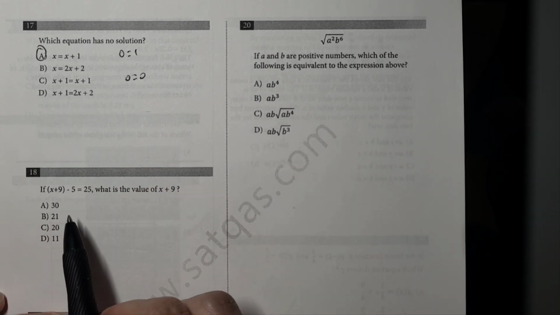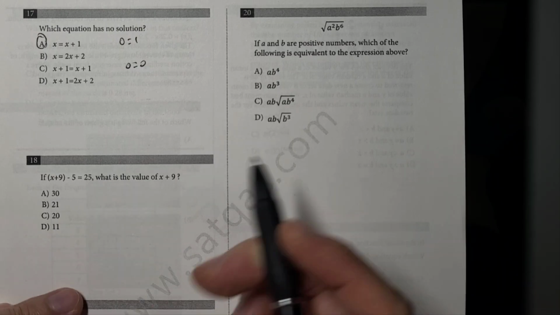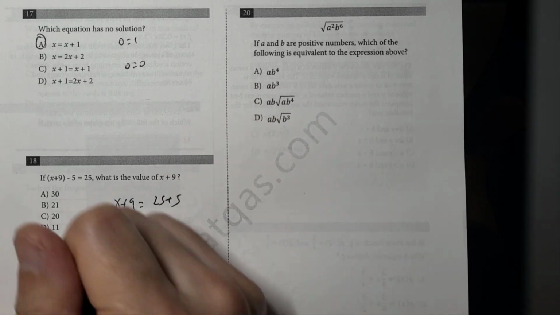Here, if this guy was the value of x plus 9, I don't know why they're asking. This is so simple. X plus 9 is 25 plus 5, which is 30. Answer is A.